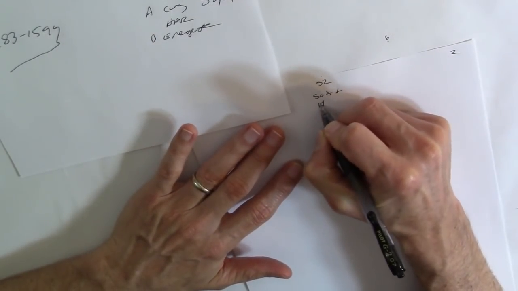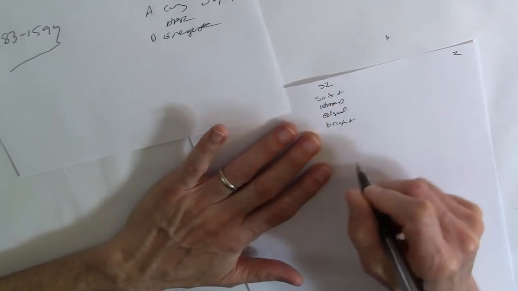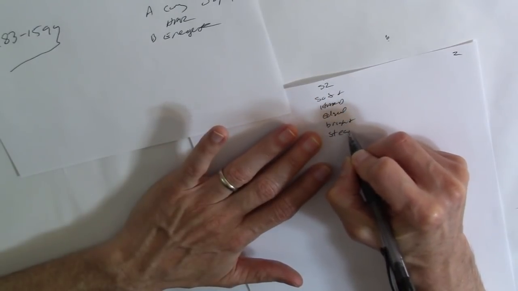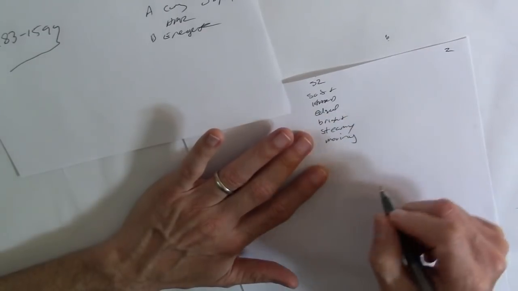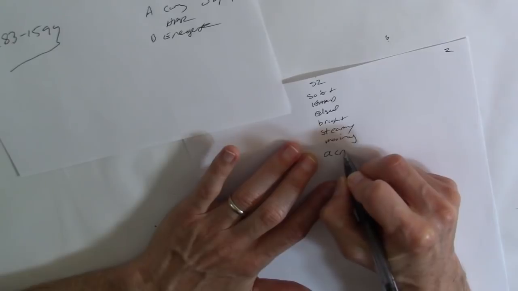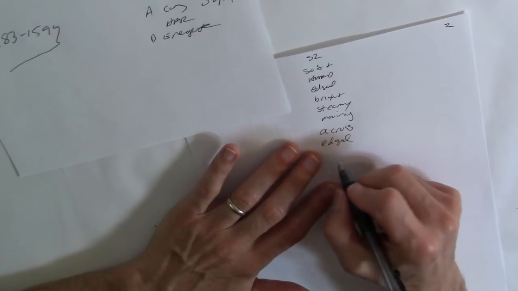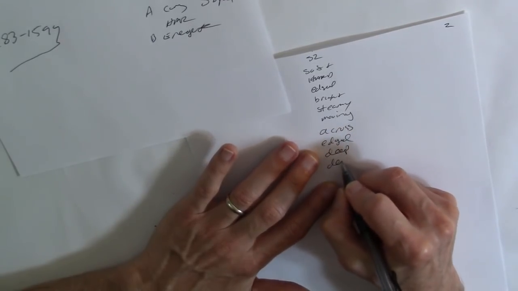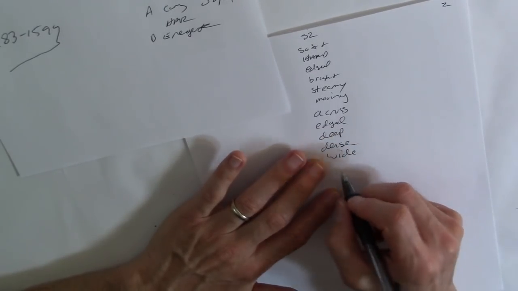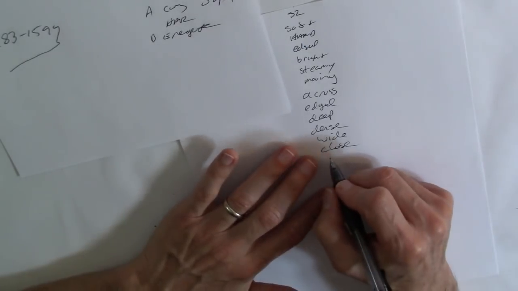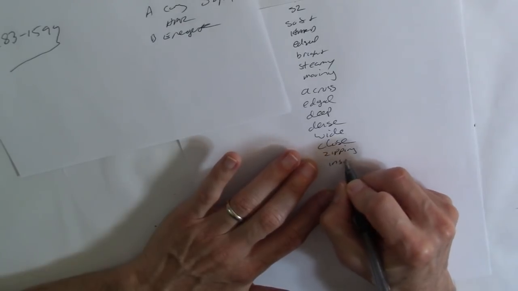Soft, hard, edged, bright, steamy, moving across, edged, deep, dense, wide, close, zipping, inside.